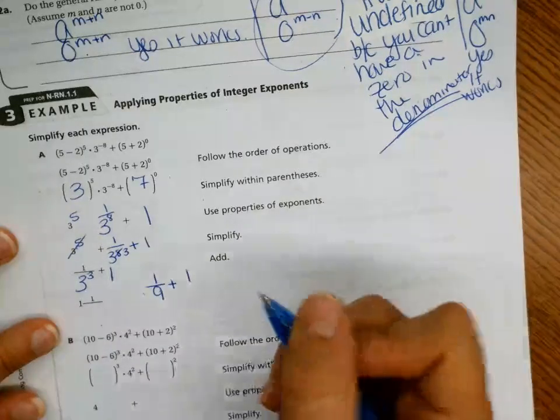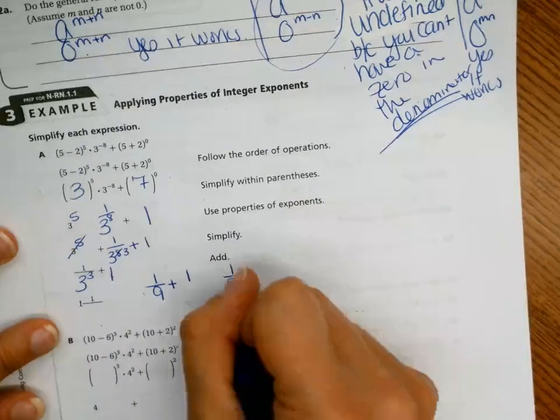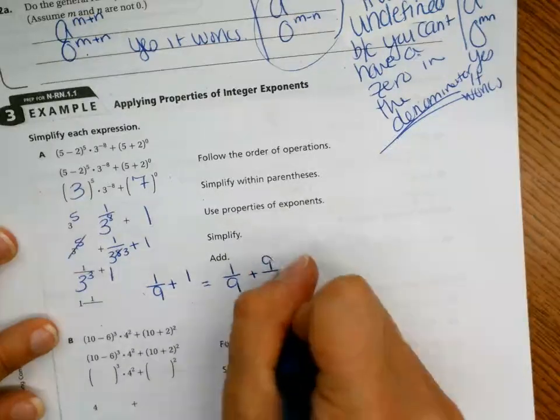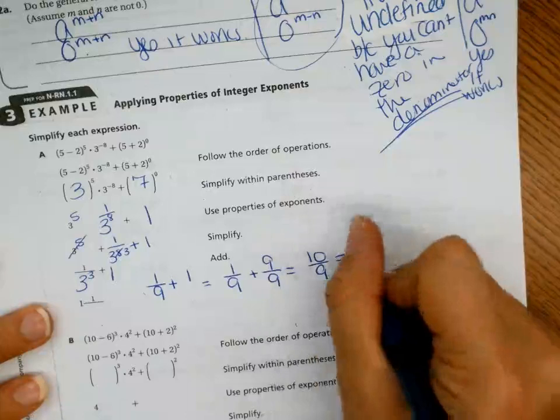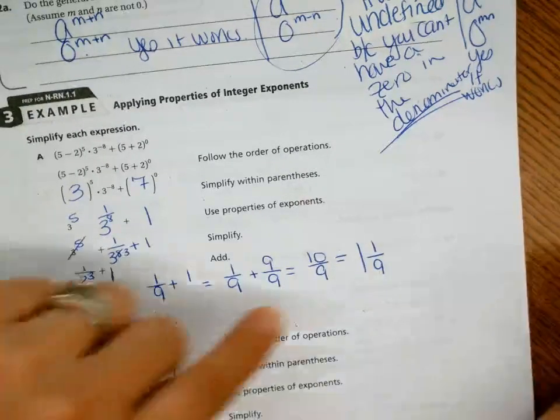1 is the same thing as 9 over 9, right? So 1 over 9 plus 9 over 9 is 10 over 9, which is 1 and 1/9, right? 9 could go in there once with 1 left over.